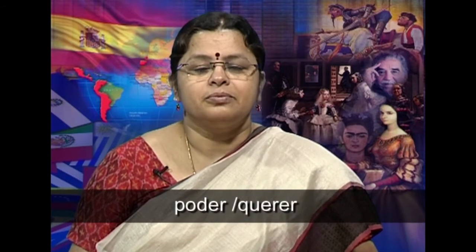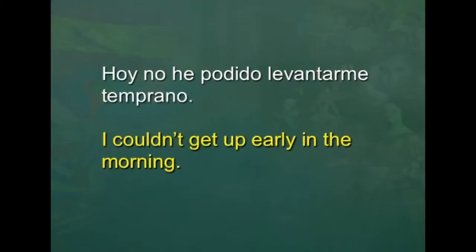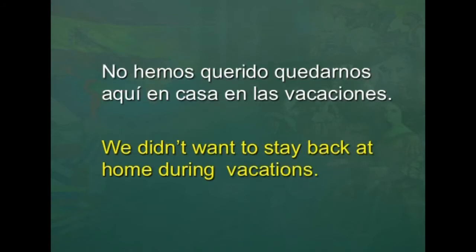When we use verbs like poder or querer in sentences in perfecto, only poder is conjugated and the other verbs remain in infinitive. For example, hoy no he podido levantarme temprano. Hoy, today, I couldn't get up early in the morning. Or, no hemos querido quedarnos aquí en casa en las vacaciones. We didn't want to stay back at home during vacations.